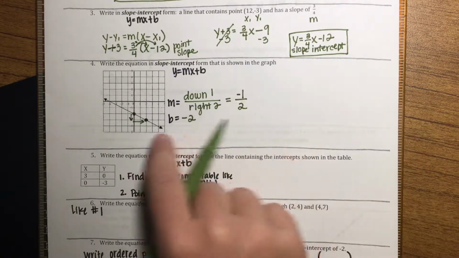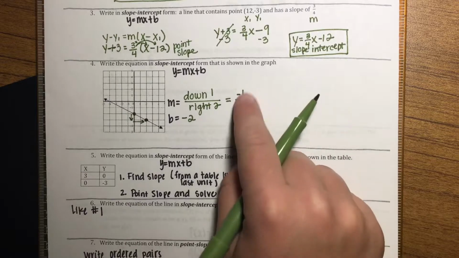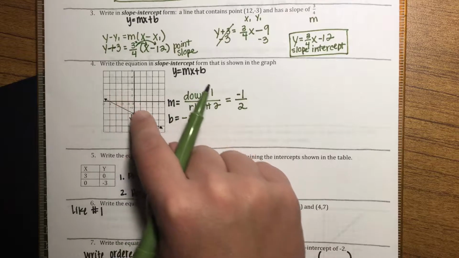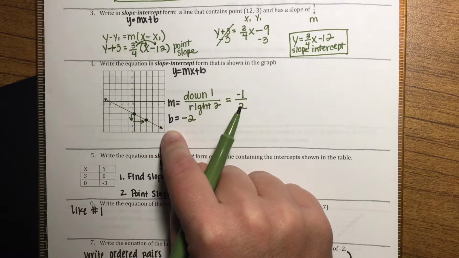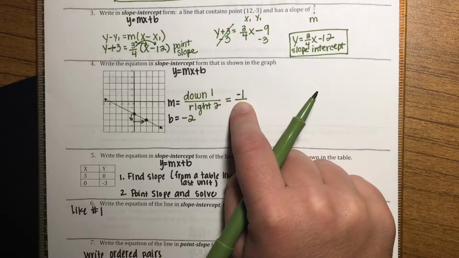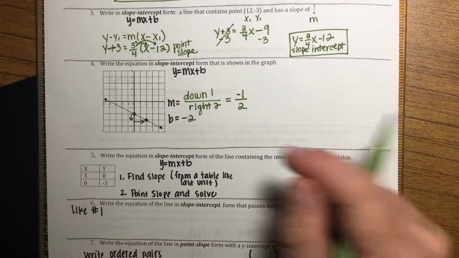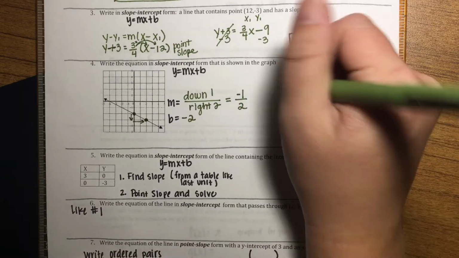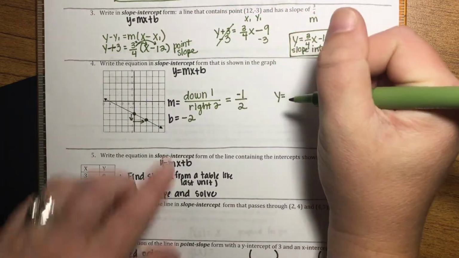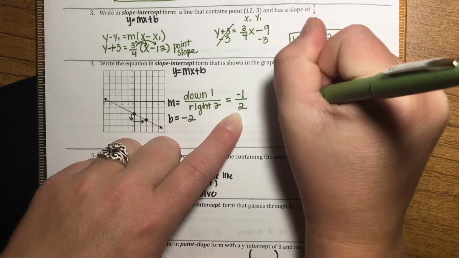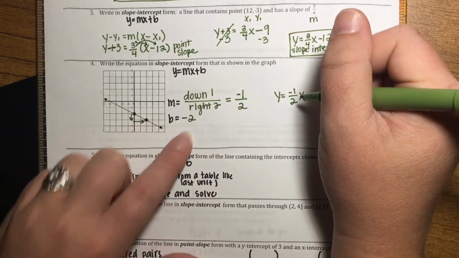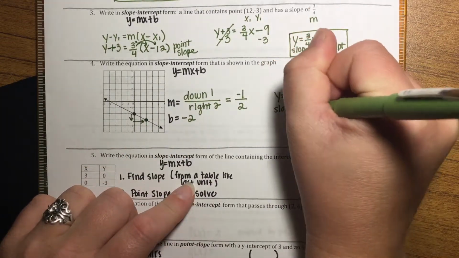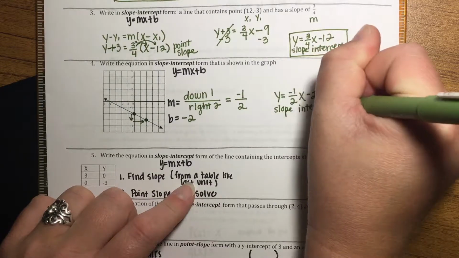I can kind of check this. I go down 1 over 2, and that works. That's my rise over my run. And then I can also check my sign here. This is negative, and I have a negative slope, which is good. So now I have my slope and now I have my y-intercept. So now I'm just going to plug it into the form. So I have y equals m, which is -1/2 x, and then my plus b is actually -2. That is my slope-intercept form.